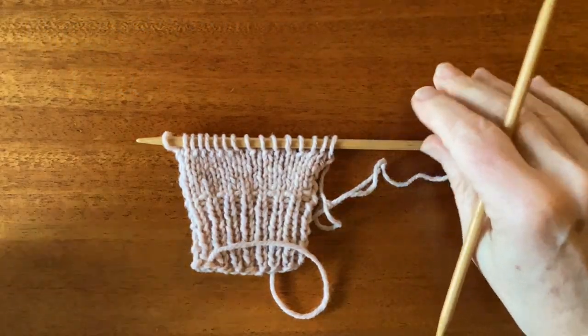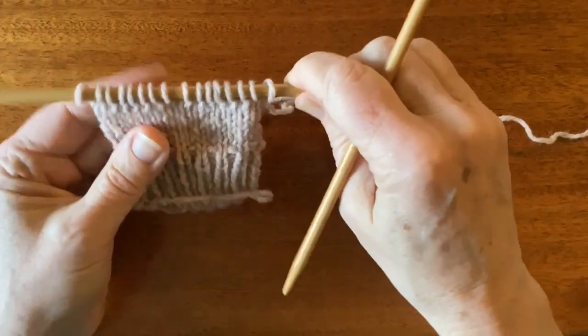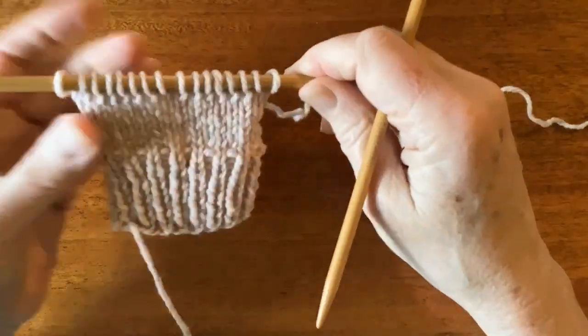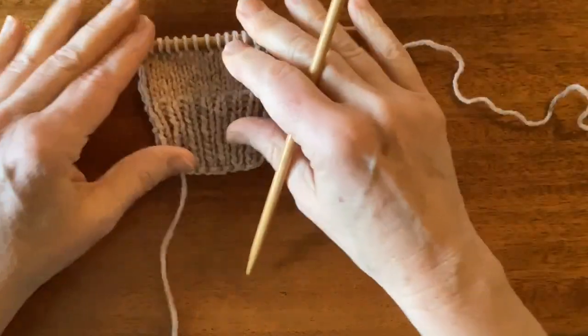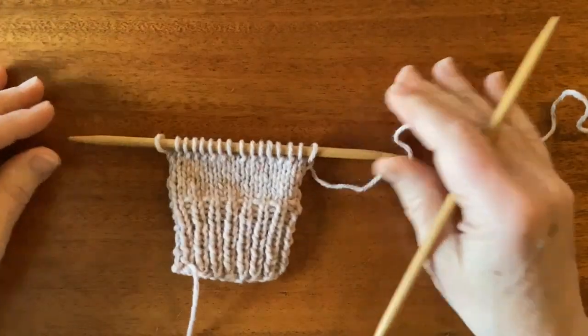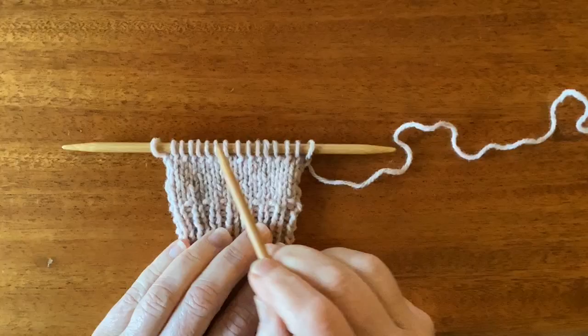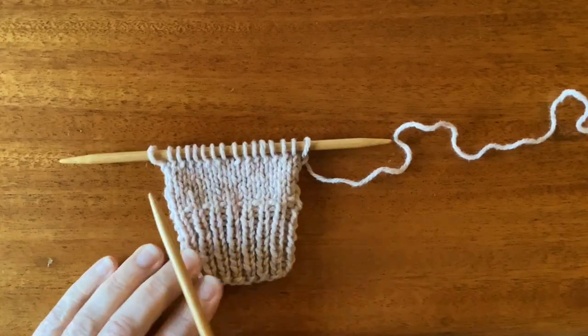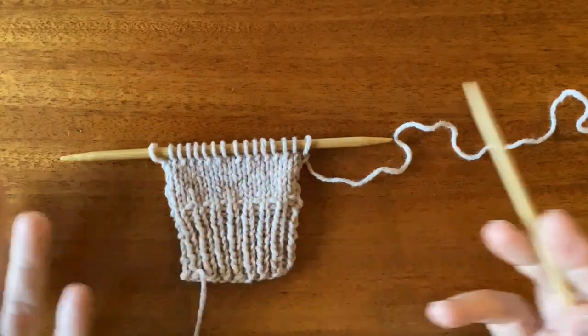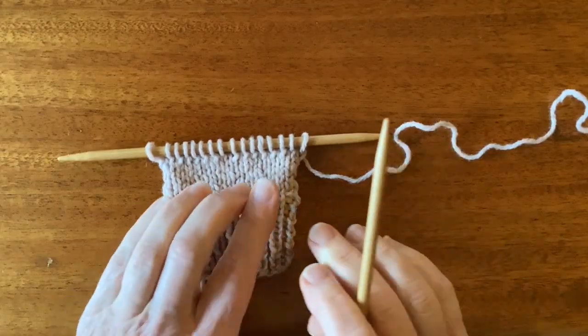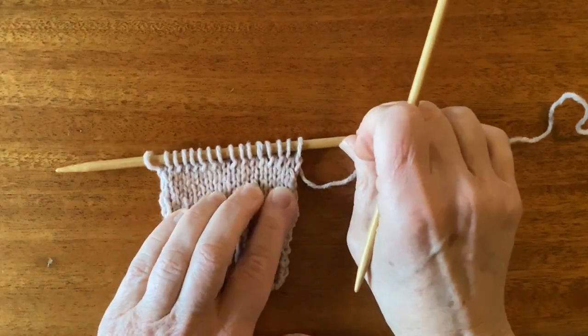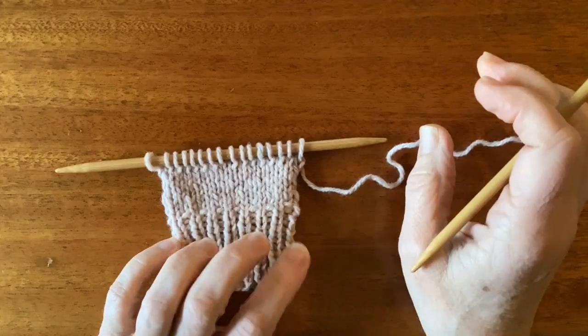In this video, I am going to show you how to make increases and decreases. When you increase in knitting, you are adding stitches to your work on your needles. And when you decrease, you're taking stitches away and so you have fewer stitches. There are many, many ways of doing both of these things.